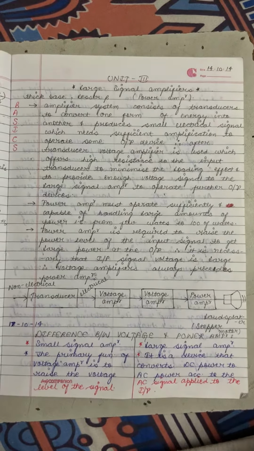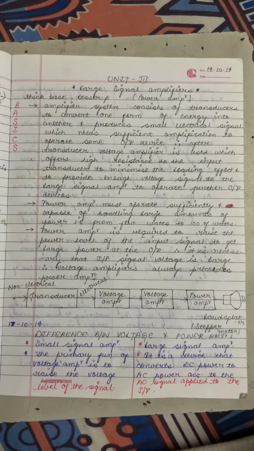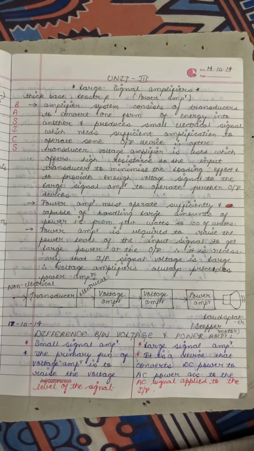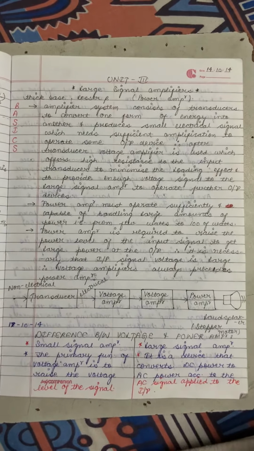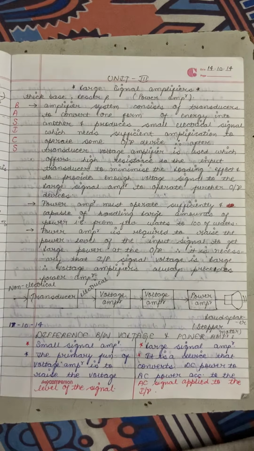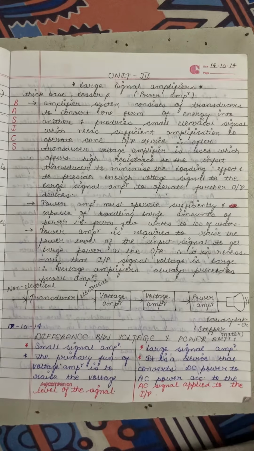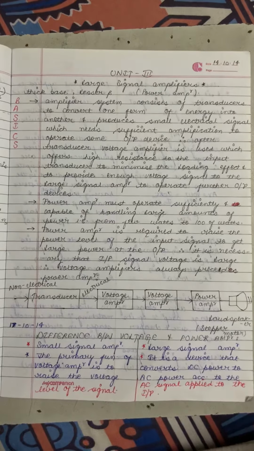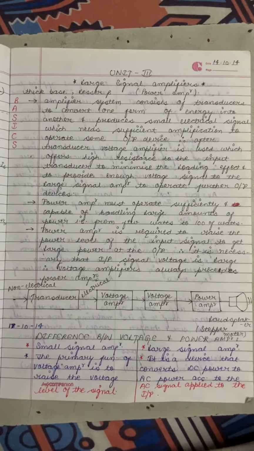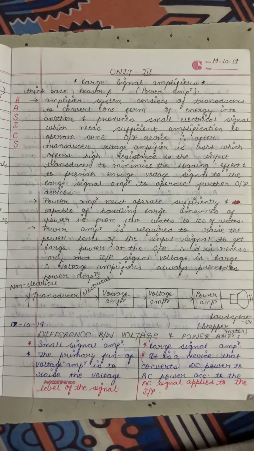A power amplifier must operate efficiently and should be capable of handling large amounts of power, that is from a few watts to hundreds of watts. A power amplifier is required to raise the power level of the input signal to get large power at the output. Therefore, it is necessary that the input signal voltage is large. Therefore, voltage amplifiers always precede the power amplifier.